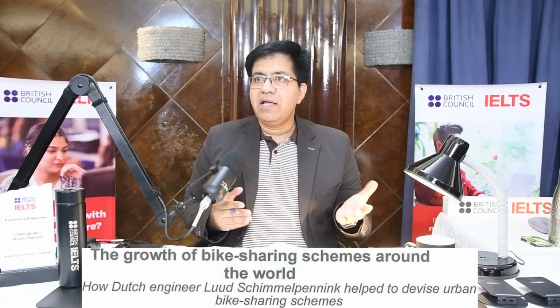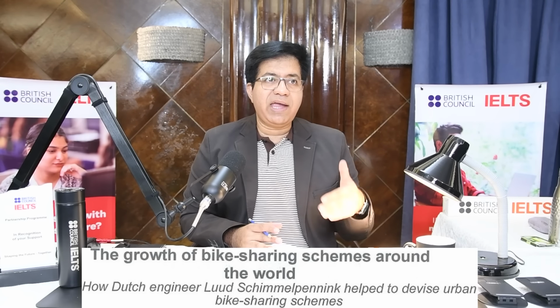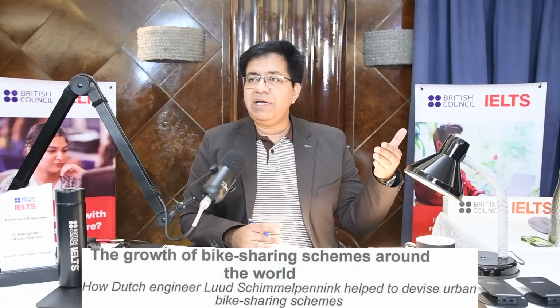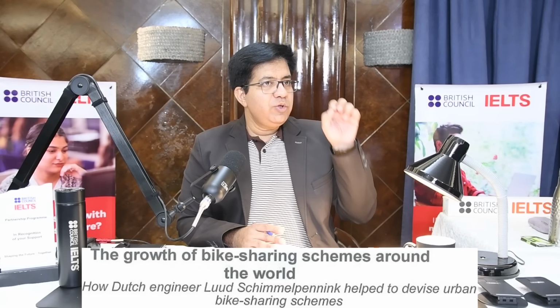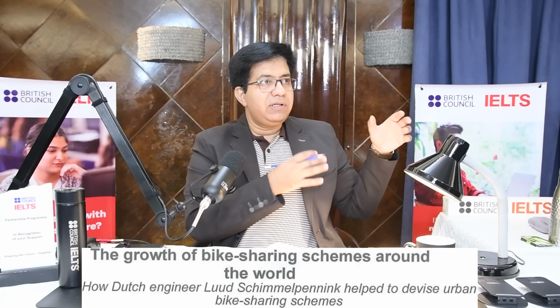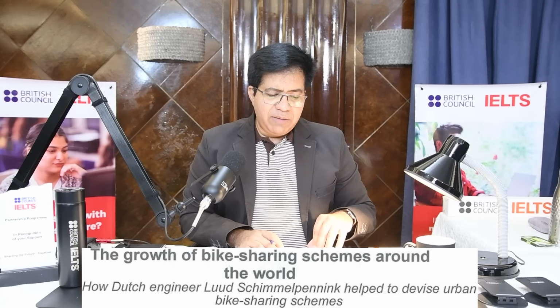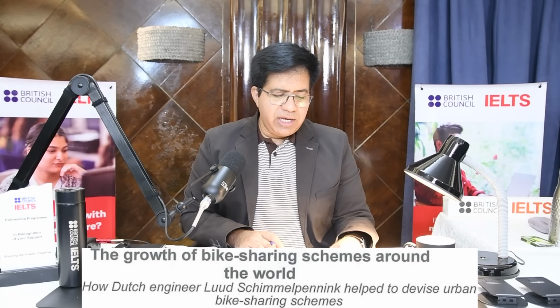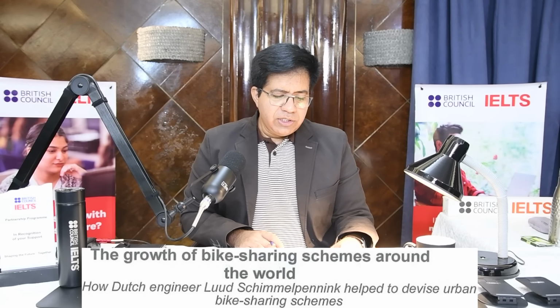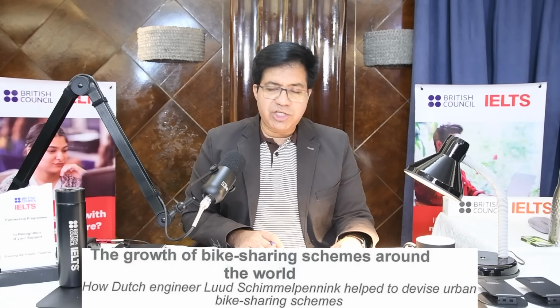I understand that. Bike sharing. Bike is bicycle. And bike sharing is you can rent a bike. If you go to any developed country, they have a rack. You insert the coin or pay by card, and you can get a bike. You travel, and then you return the bike. Okay. So growth of bike sharing schemes around the world. How Dutch engineer Ludovicus Schimmelpennink helped to devise urban bike sharing schemes.